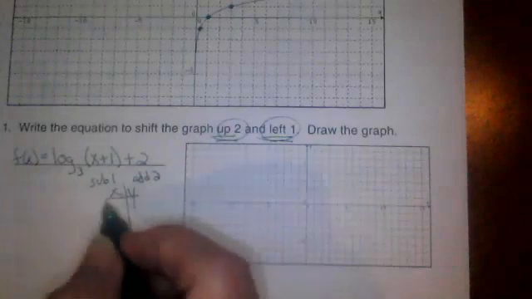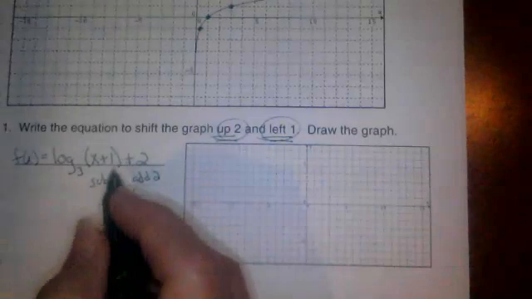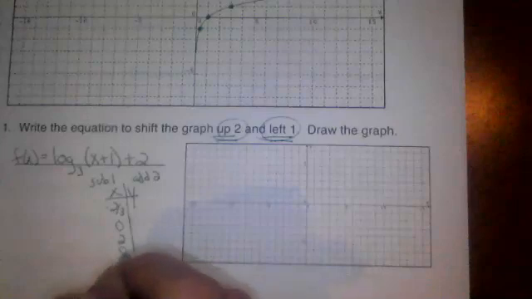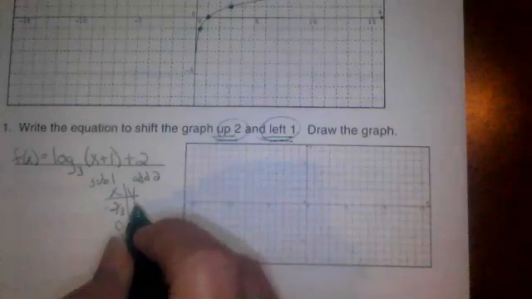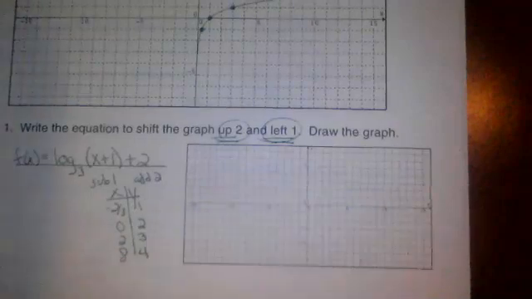So I have 1/3 minus 1 would be -2/3. 1 minus 1, 0. 3 minus 1, 2. And 9 minus 1, 8. And then adding 2, -1 plus 2 would be 1, 0 plus 2, 2, 1 plus 2, 3, and 2 plus 2, 4.